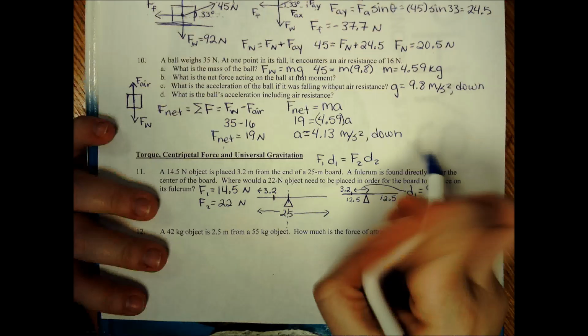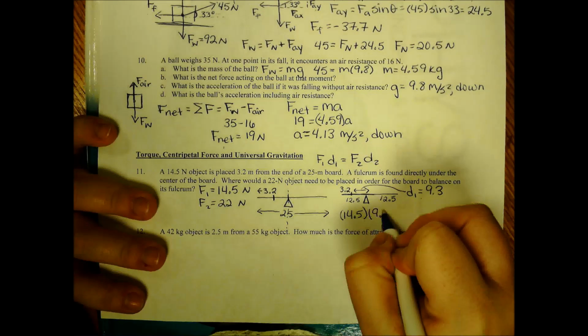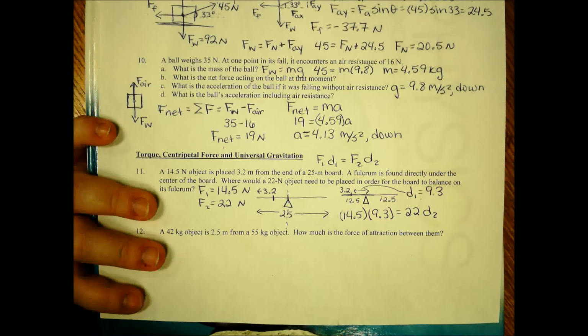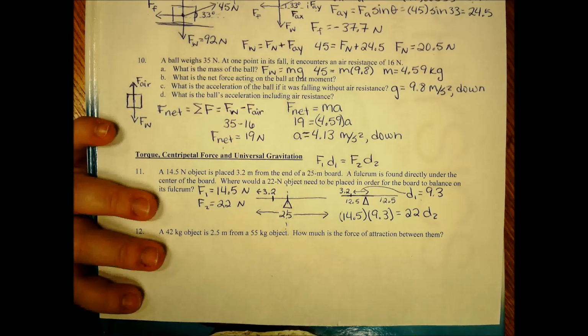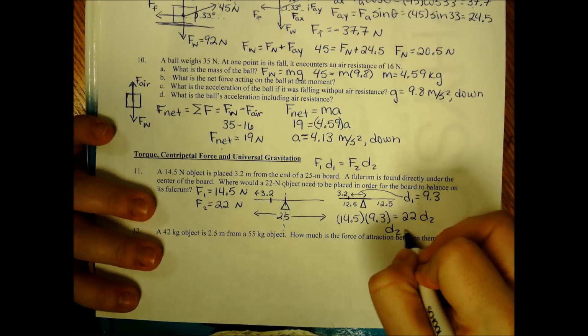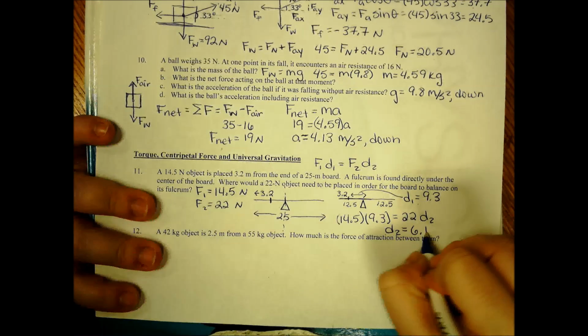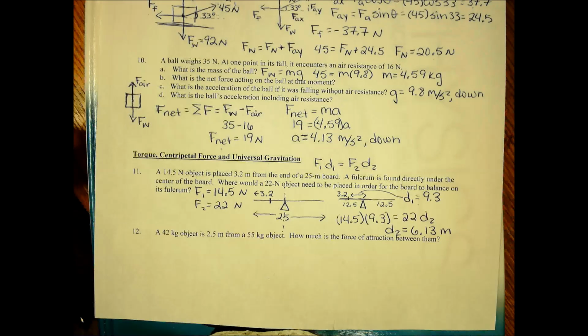Anyway, so once we get to this point, once we have our D1, then it is pretty simple. F1 D1 equals F2 D2. So 14.5 times 9.3 equals 22 times D2. 14.5 times 9.3 is 134.85 divided by 22. That gives us that D2 is 6.13 meters from the center. Yay!